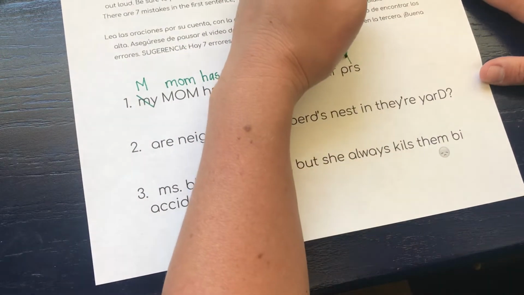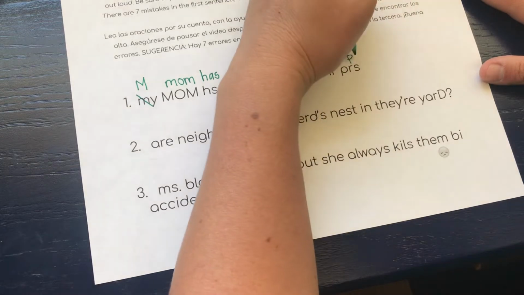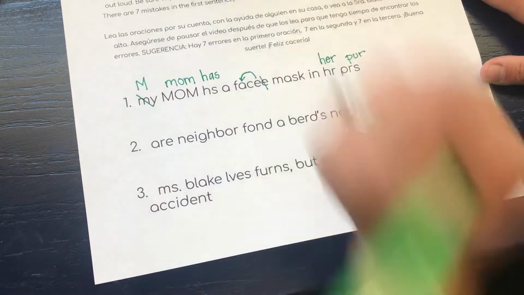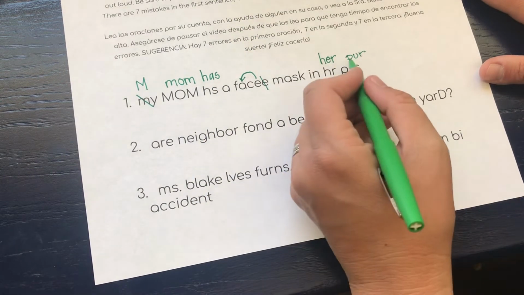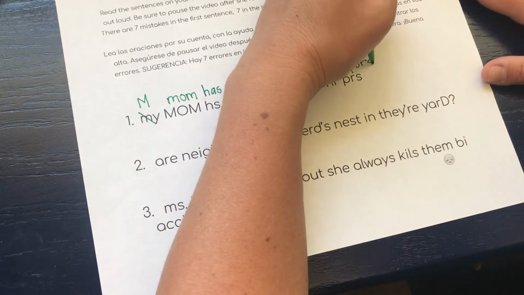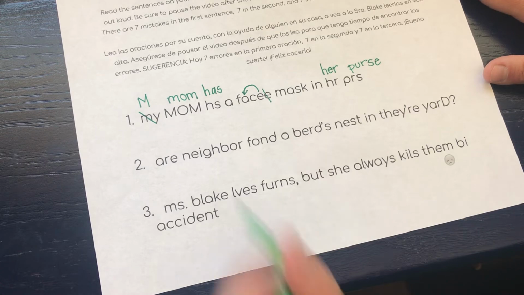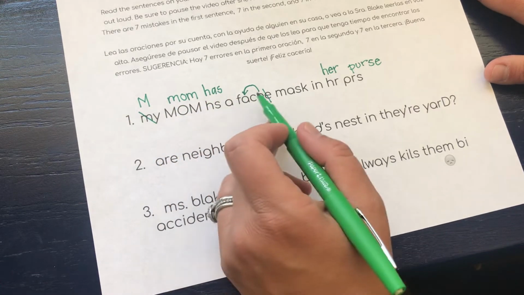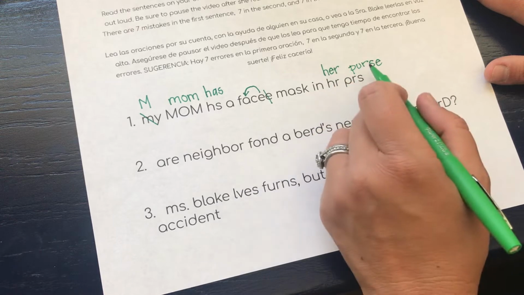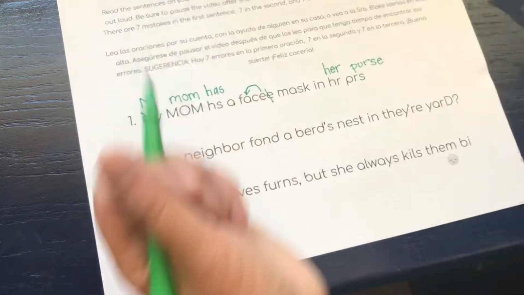This one is like nurse, you are, with a silent little E on the end. Purse. My mom has a face mask in her purse, period.